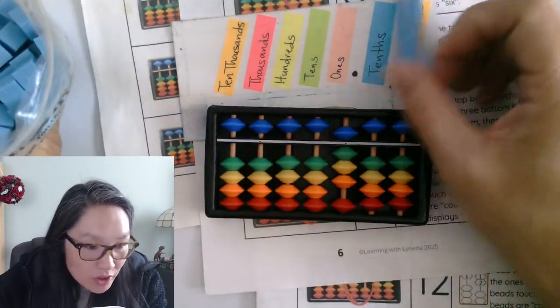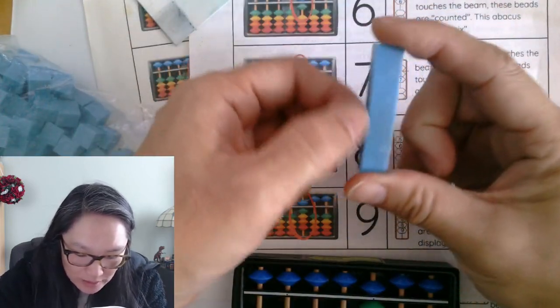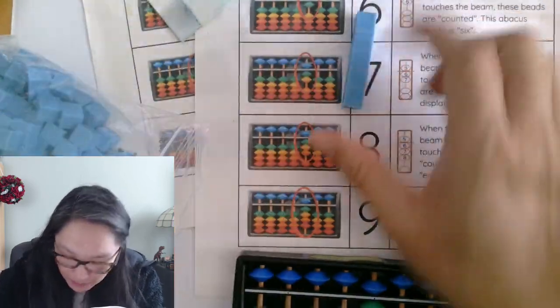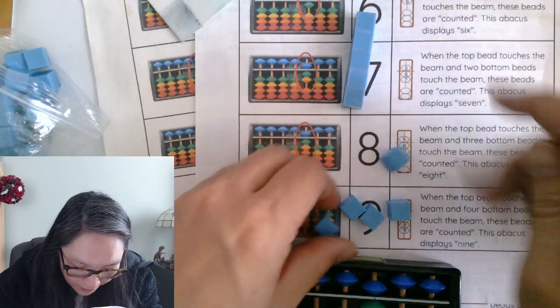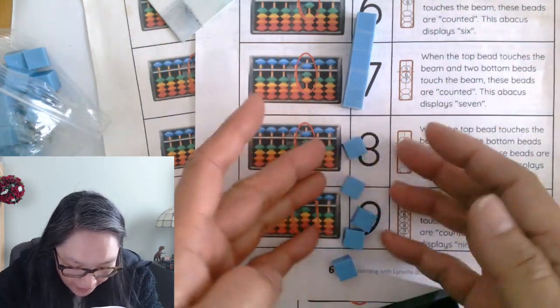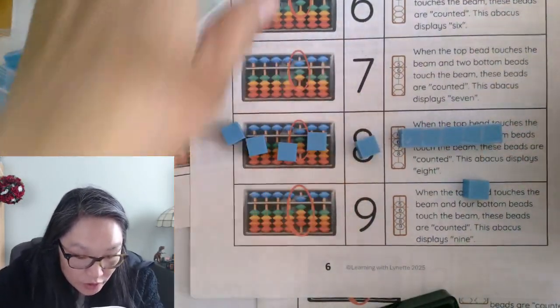So what I would do is take the 5 beads, right? And I would tape them together. And then I would take the 3 beads, 1, 2, 3, 4, 5, and then the bottom beads, right? There's 5 beads, and then, oh, sorry, it goes like this. So that's what I would do.